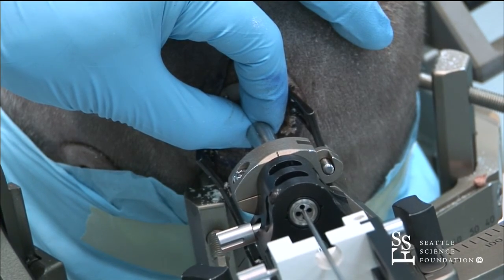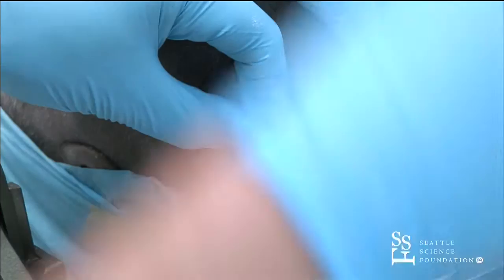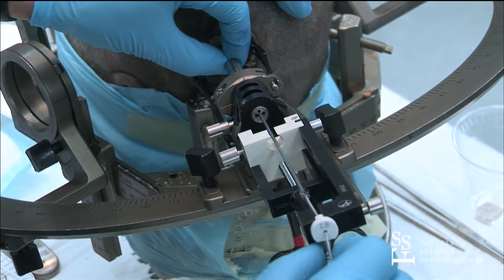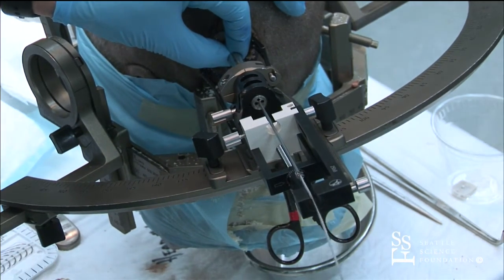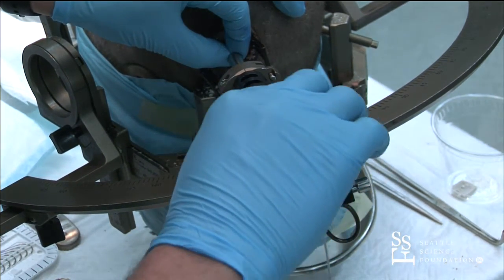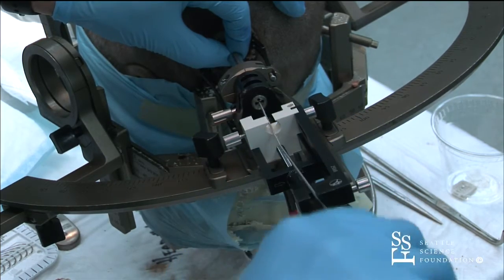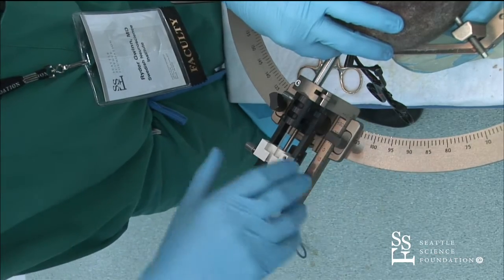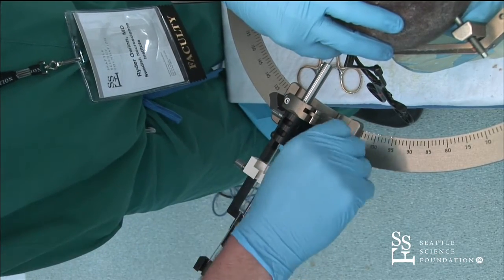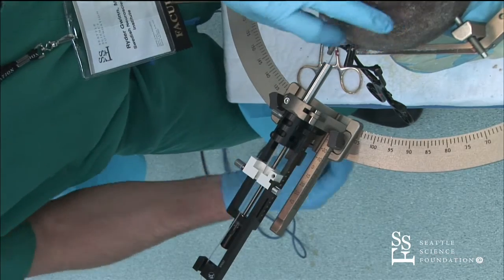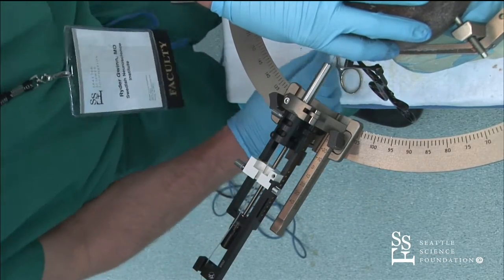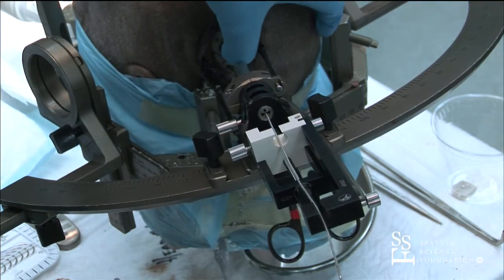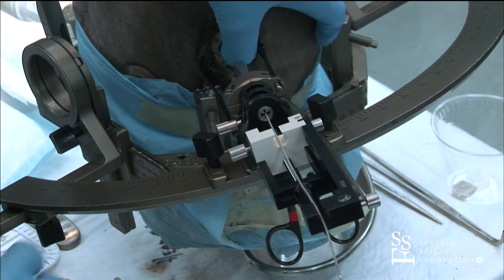So we'll take out the stylet, and we'll take out the stop. And take out the cannula. And then you can slide this up to get a little more working room if you need to. And then typically I get a Penfield 4 and hold it over on the side while somebody else puts in the stop.